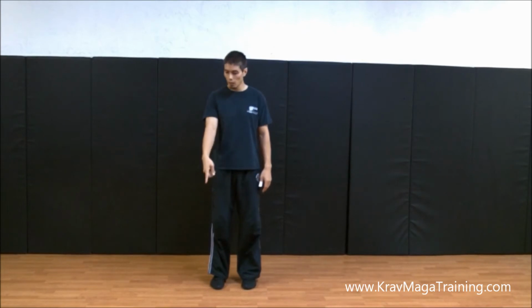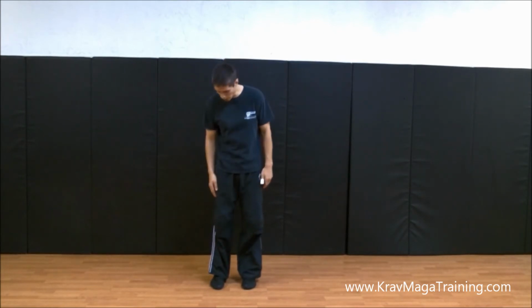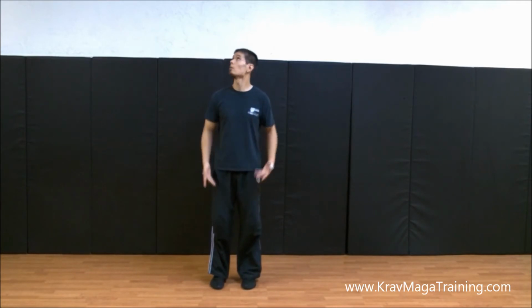The bad guy says, hey, there's something on the floor, could you help me pick it up? And you look down and then they try to sucker punch you from this position. So try looking at different spots, like this, and then have your partner attack you from that position to simulate even more of a surprise attack.